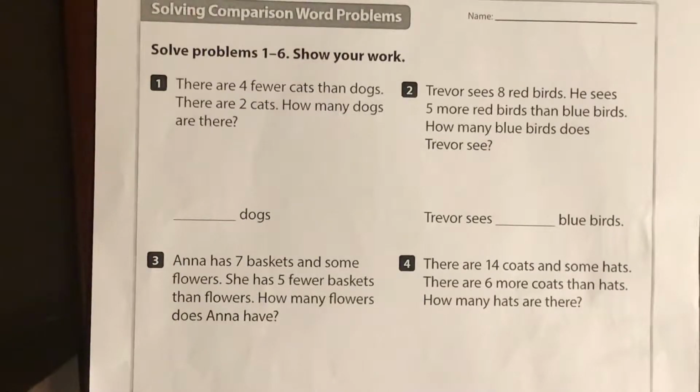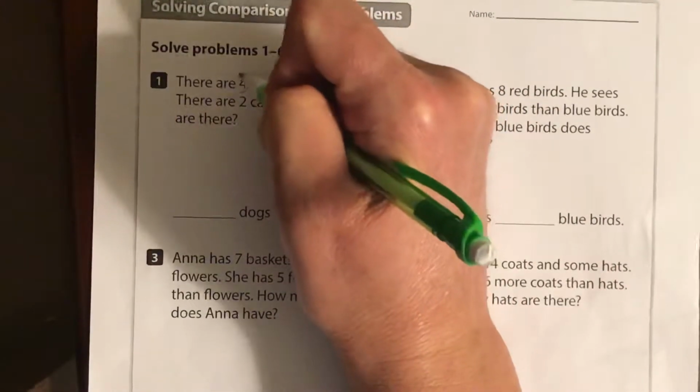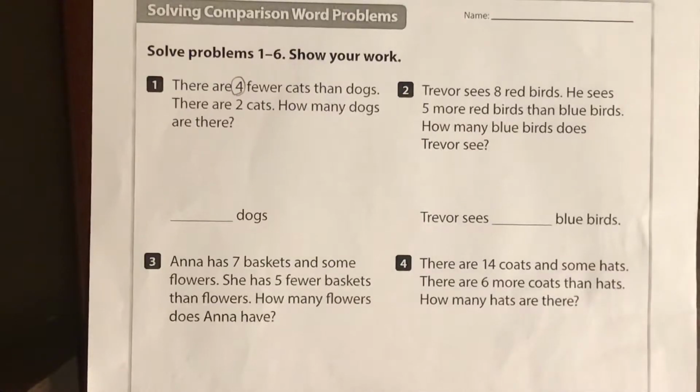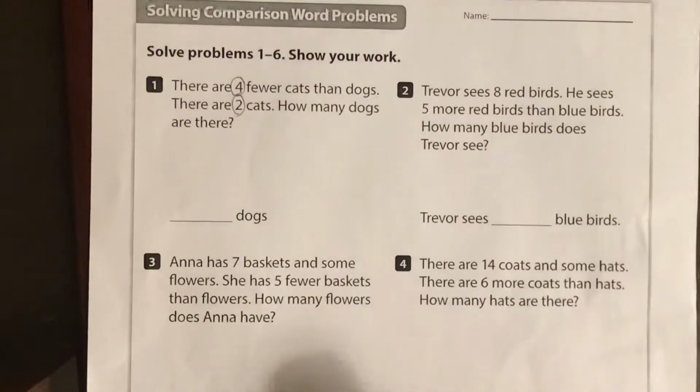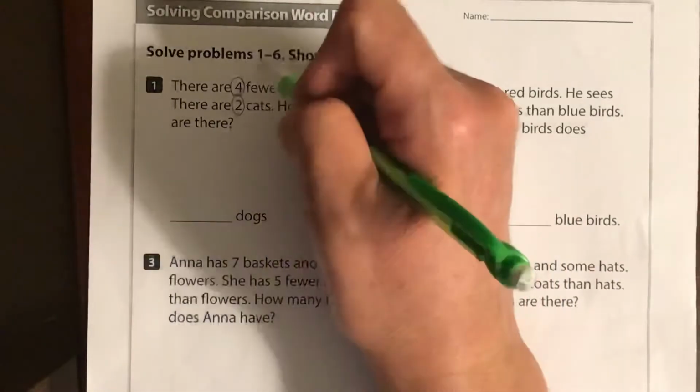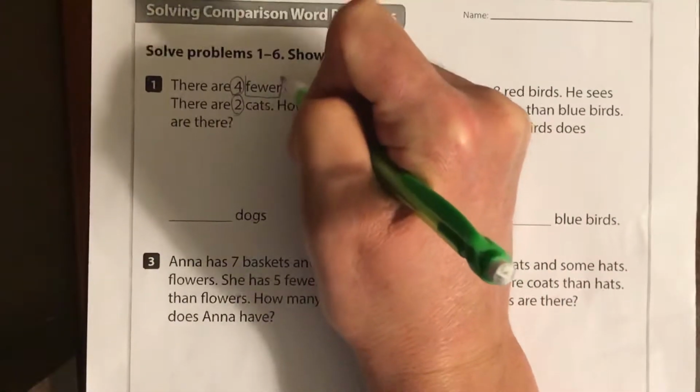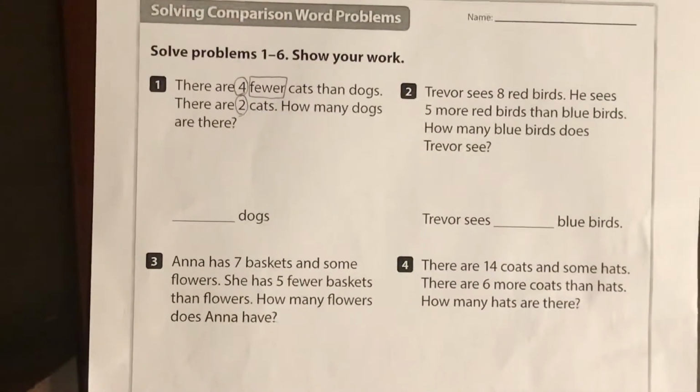Okay, so number 1 says there are 4 fewer cats than dogs. So I'm going to circle my important number 4. There are 2 cats. I'm going to circle my important number 2. How many dogs are there? Okay, I'm also going to box my keyword fewer. Okay, fewer is always a part number. Always a part number. So first thing I'm going to do is always show my number bond so I can see the whole number and my part numbers to help me with my number sentence.